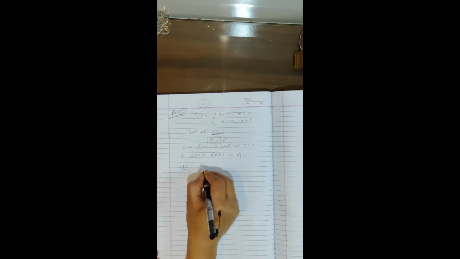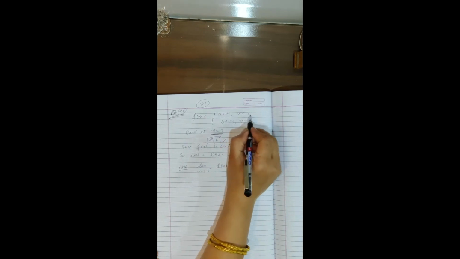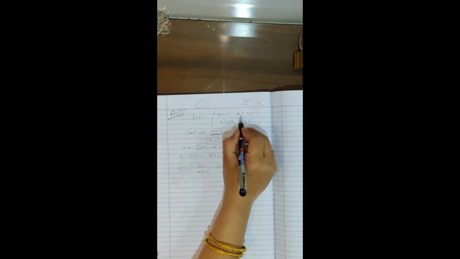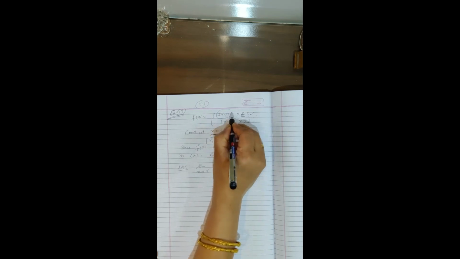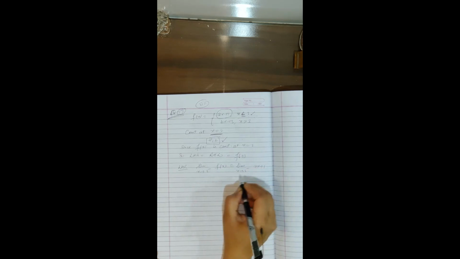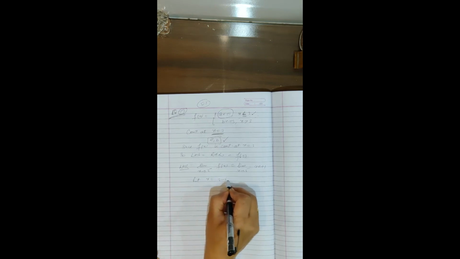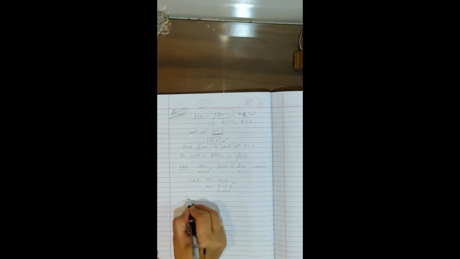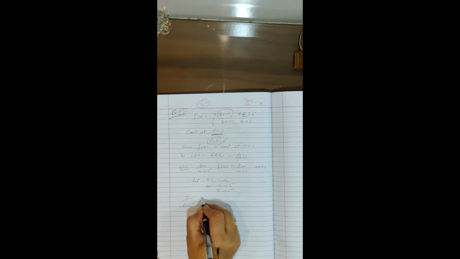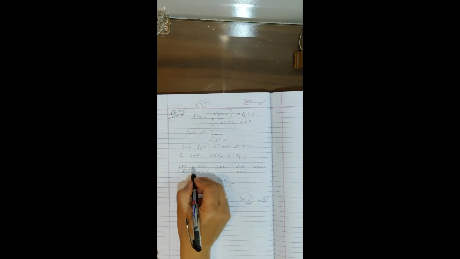Left hand limit we will find out. It will be limit x approaching 3 minus f of x. Here, for x less than or equal to 3, the function is defined as ax plus 1. So we are going to substitute x is equal to 3 minus h. As x approaches 3 minus, h will approach 0. Limit h approaches 0 of a times (3 minus h) plus 1 will give you 3a plus 1. Give it number 1. This is your left hand limit.